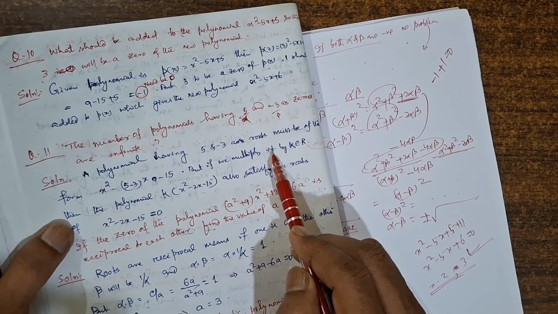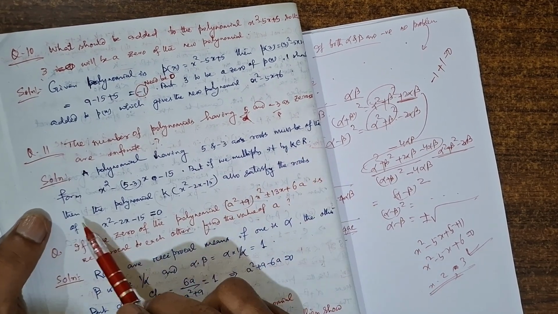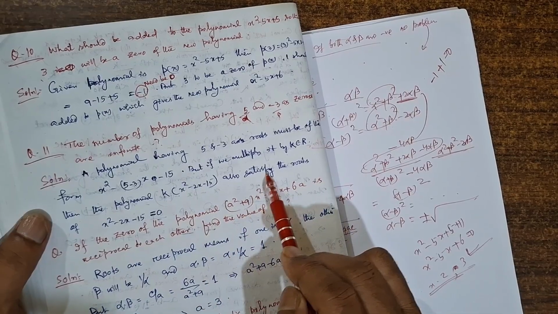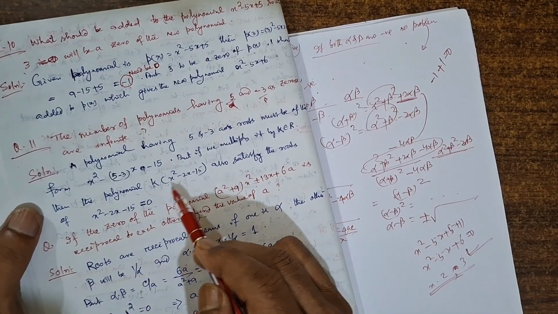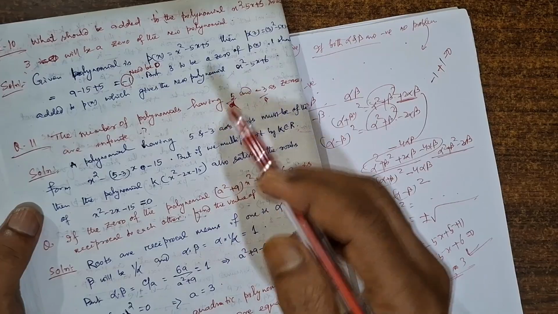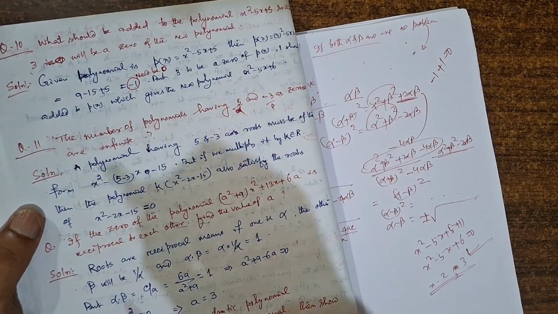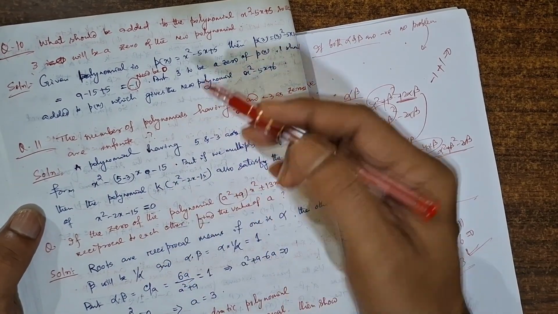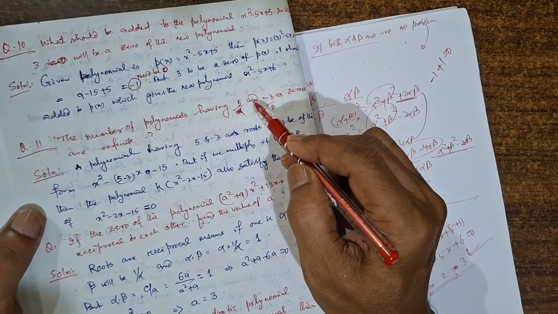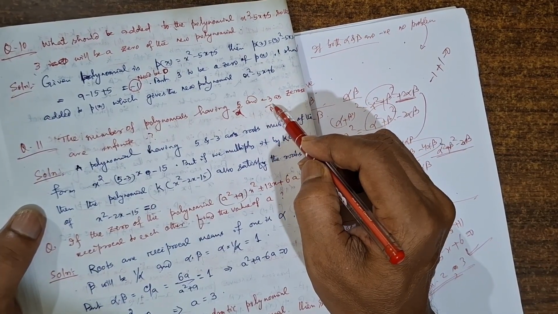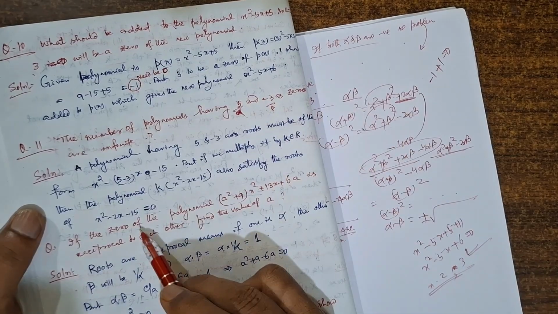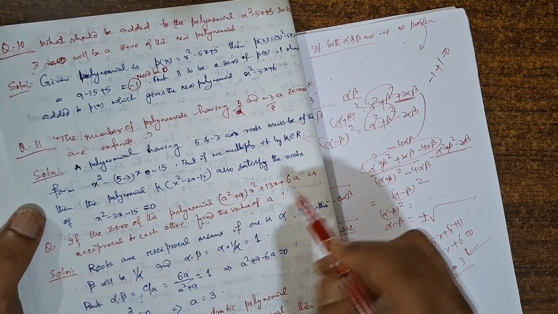But if we multiply it by k belonging to R, the polynomial also satisfies the roots. When this equates to 0, we can multiply by any k, giving different polynomials that have these same roots. Only in the case of roots can we multiply by k; otherwise we cannot.